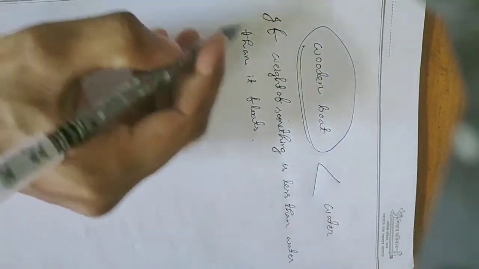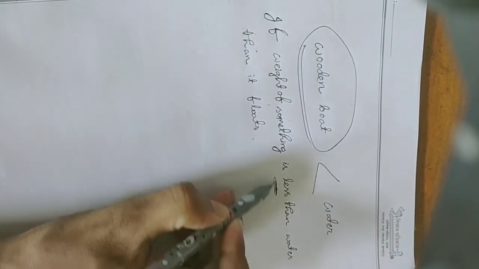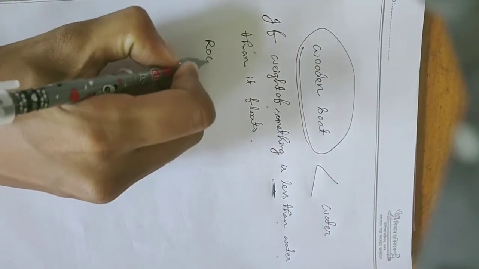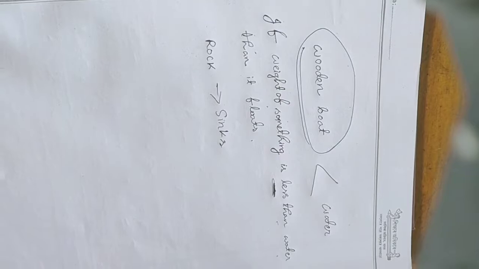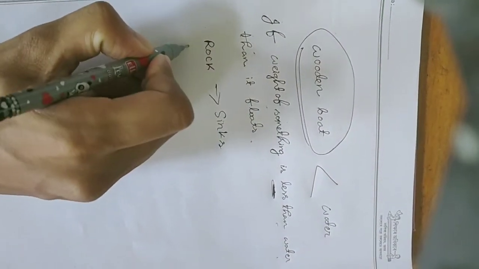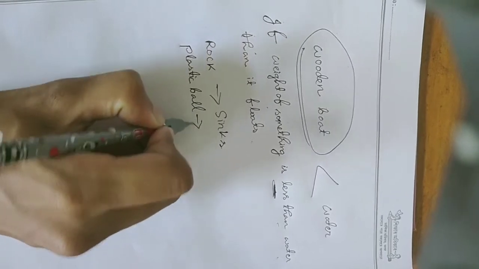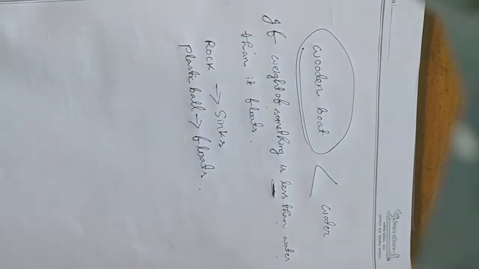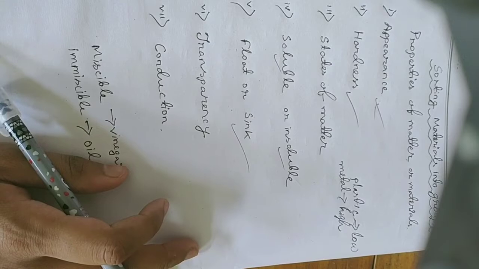Similarly, if the weight of something is heavier than water, then it will sink. A rock sinks. On the other hand, a plastic ball floats. If you drop a plastic ball in water, it will float. So this is another property of materials, float or sink.